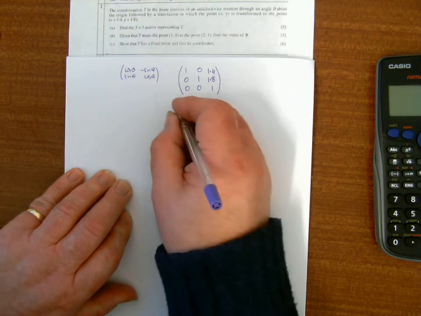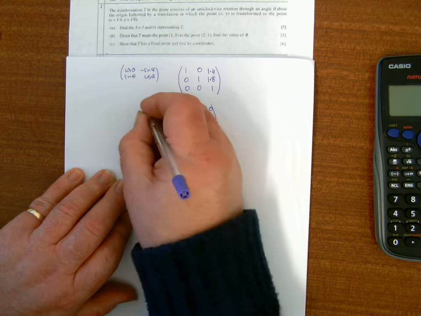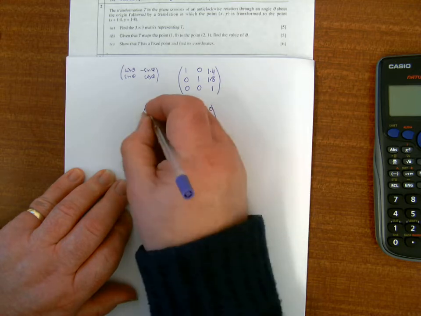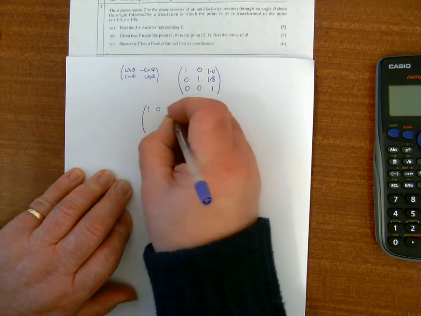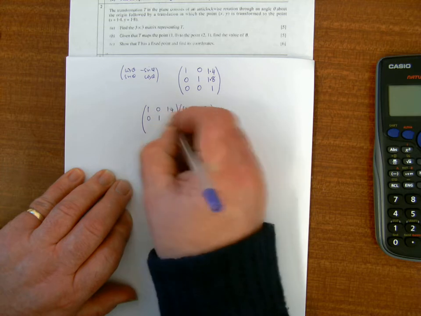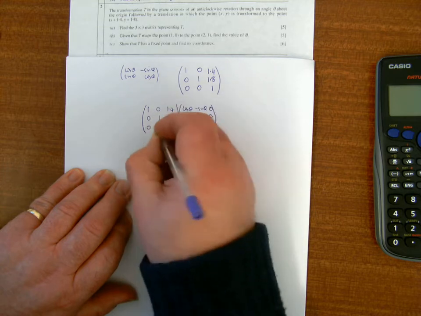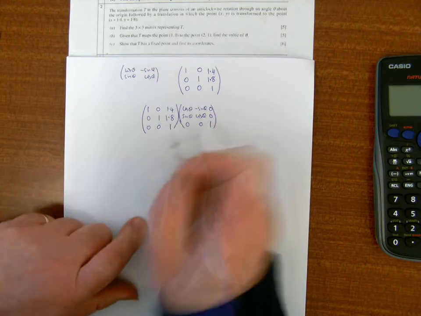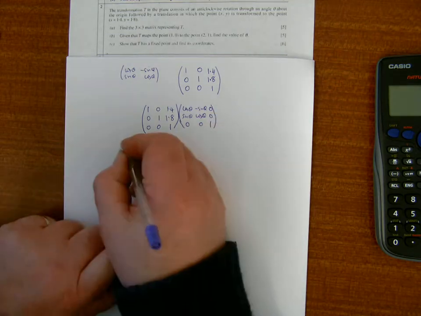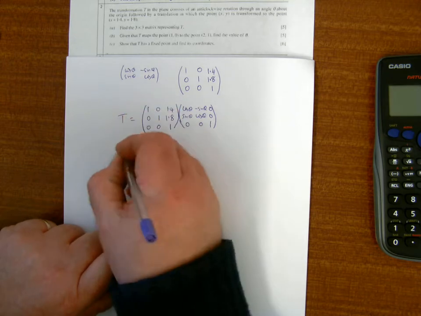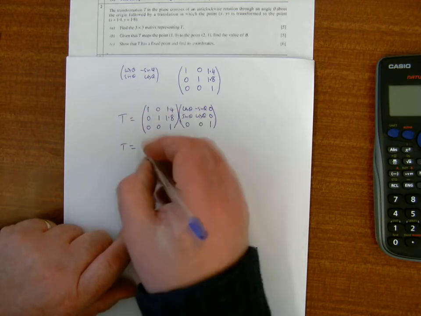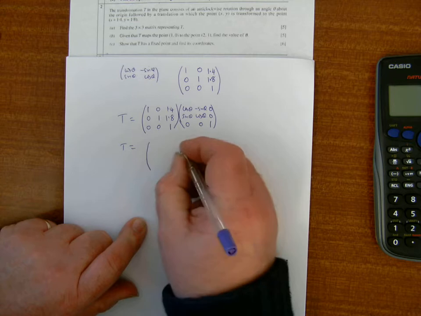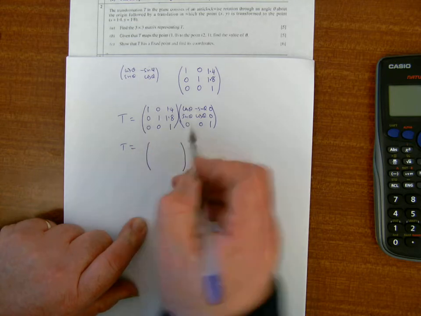Then I do the translation. So the second thing I do goes to the left of the first one. It's 1, 0, 1.4, 0, 1, 1.8, 0, 0, 1. And then to find T, I multiply these matrices together. So it's T. So across and down, the shape is also going to be a 3 by 3. It's going across and down.